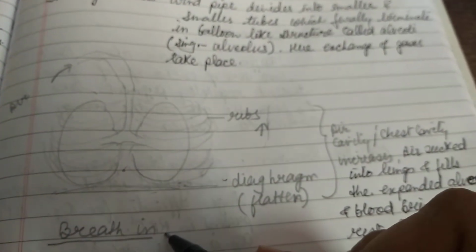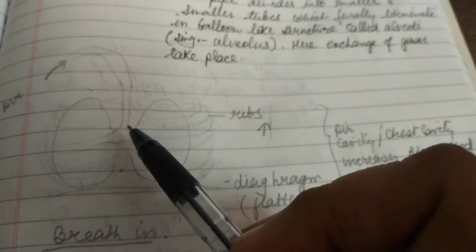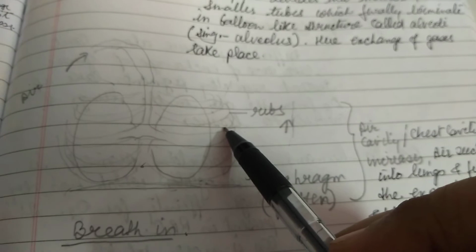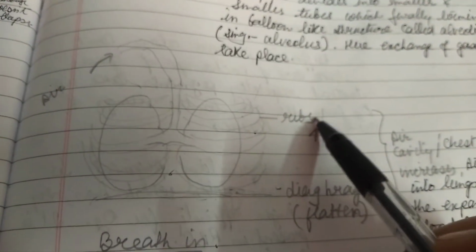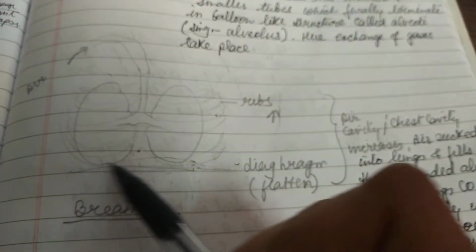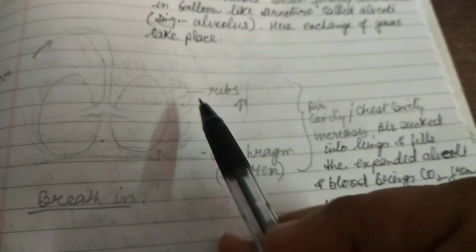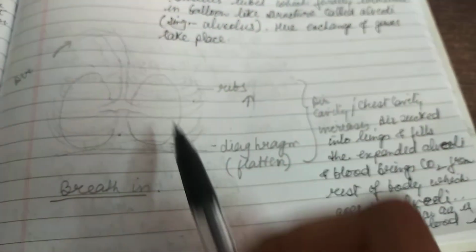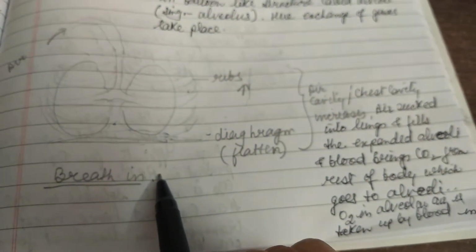So when we take air in, at that time these ribs go up, and this diaphragm flattens, which increases the area of this cavity, which takes the air in. Clear?